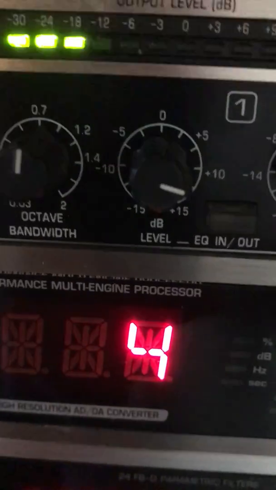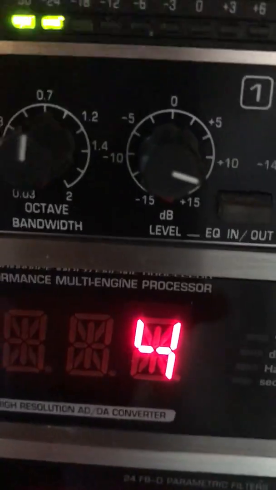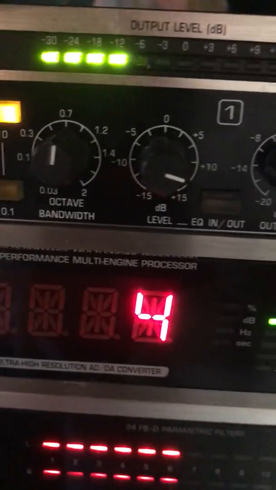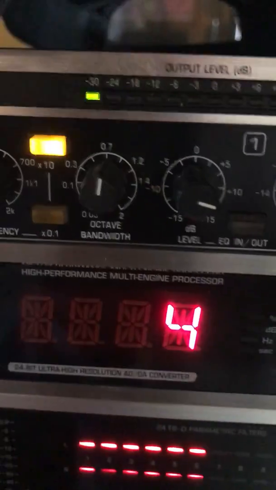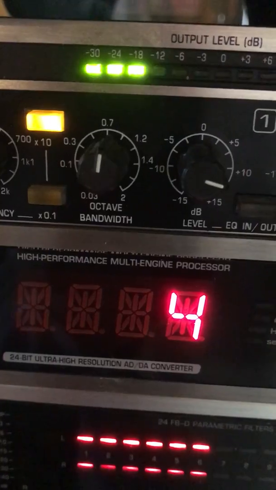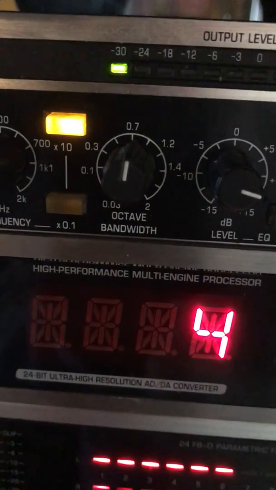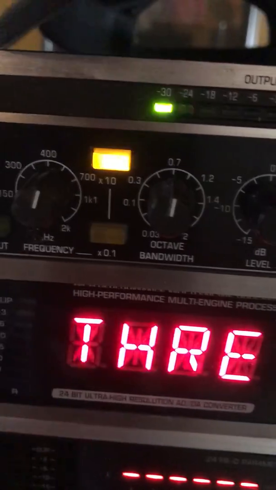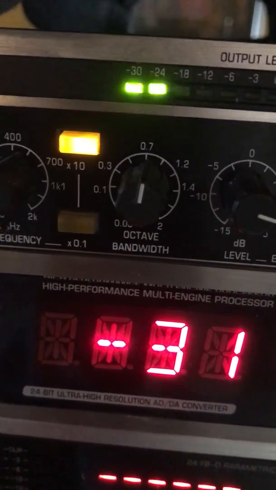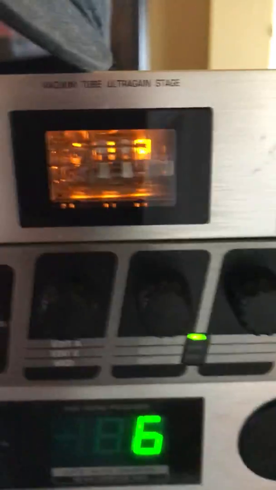You don't want to over compress. If you ever hear Matt with his compressor, he's got that thing cranked, and it sounds terrible. No more than 4 on the ratio. Yeah, on the ratio, no more than 4. And on the threshold, about -30. And you should have some pretty good results.